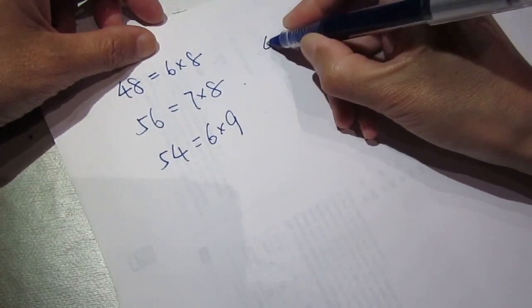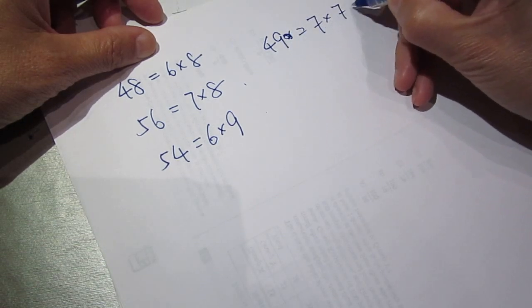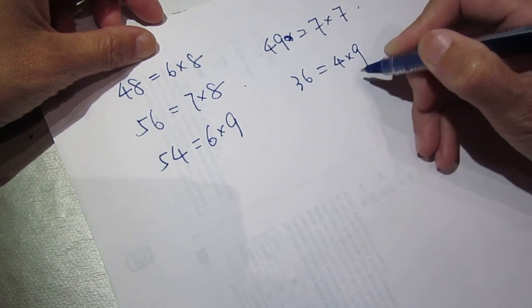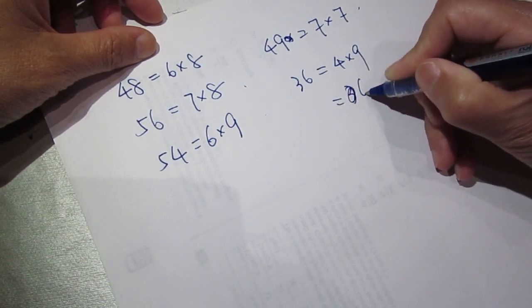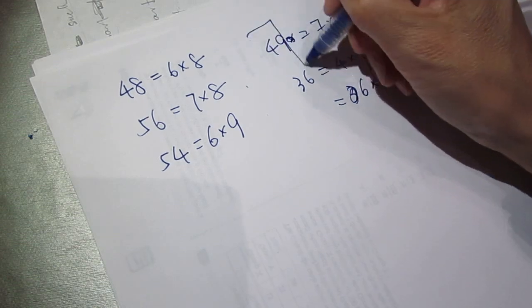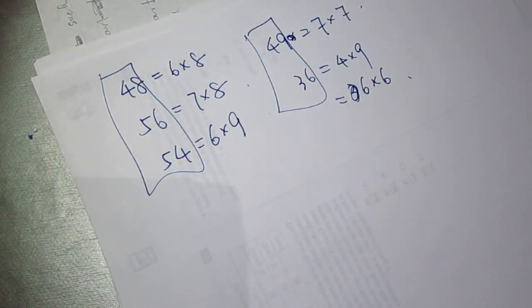Whenever there is a number, I always see what it is composed of. So the multiplication table is very, very important.